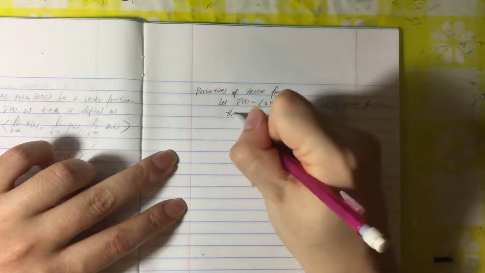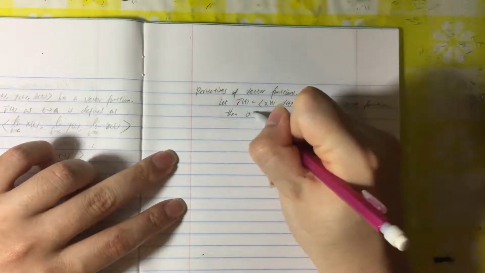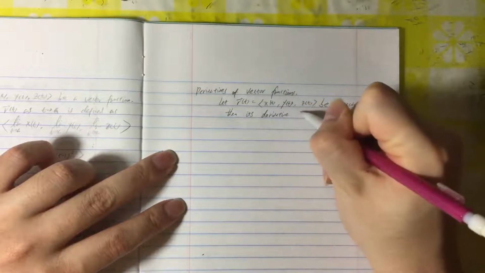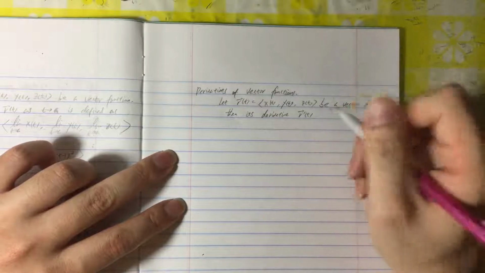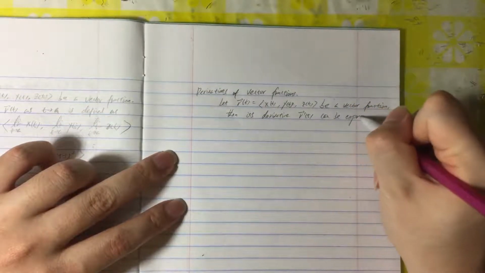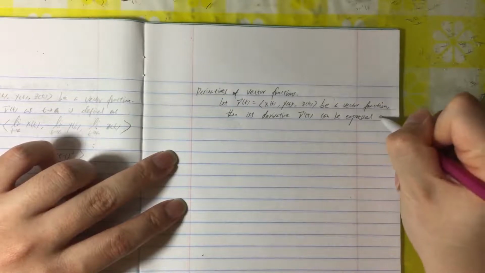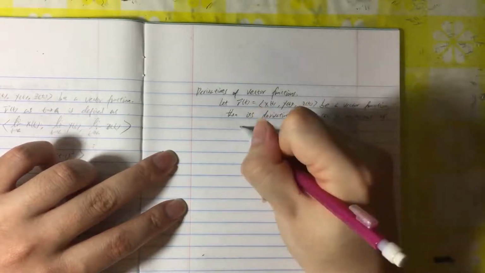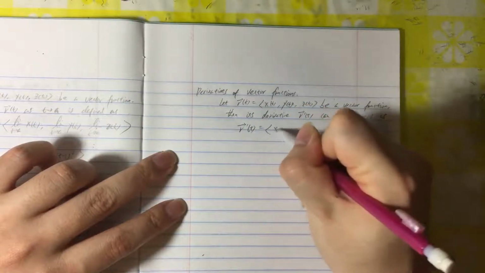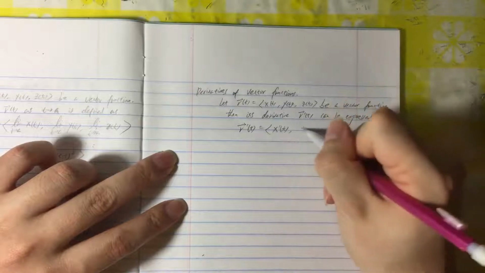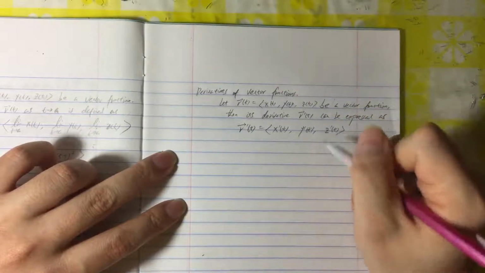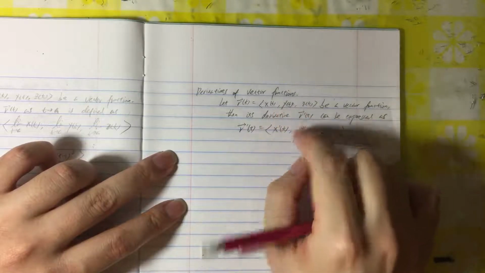Then its derivative r prime of t can be expressed as r prime of t equal to x prime of t, y prime of t, z prime of t, which means we take the derivative for each component individually.